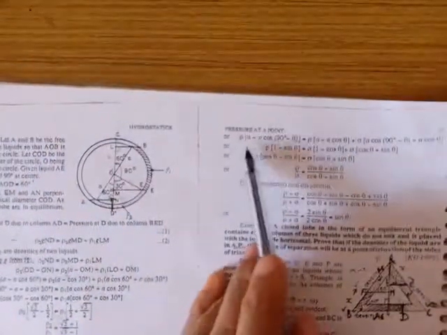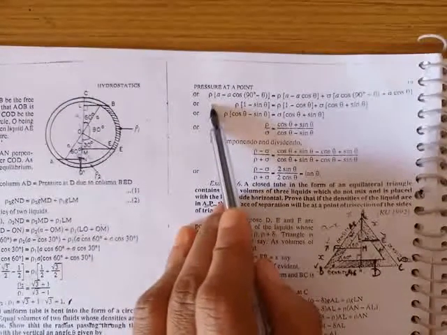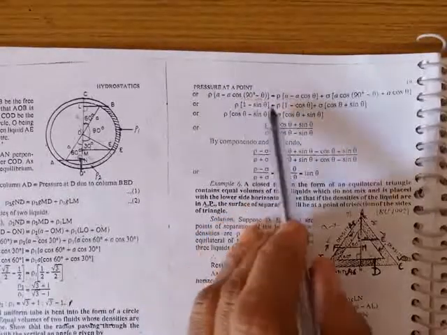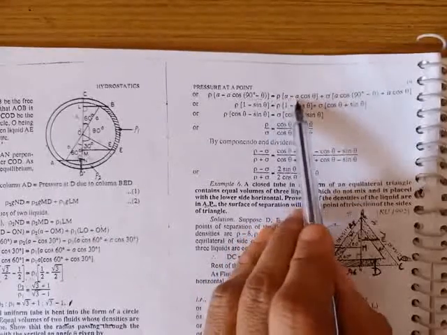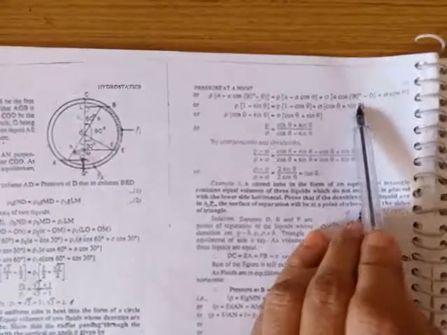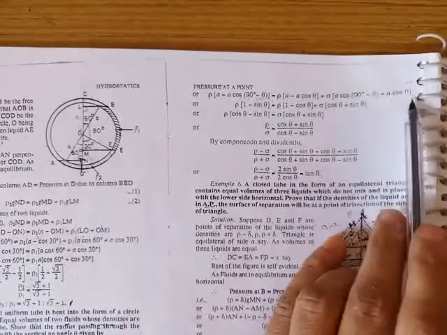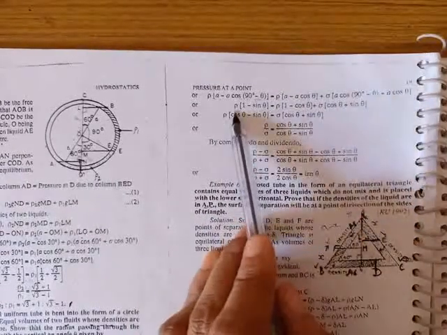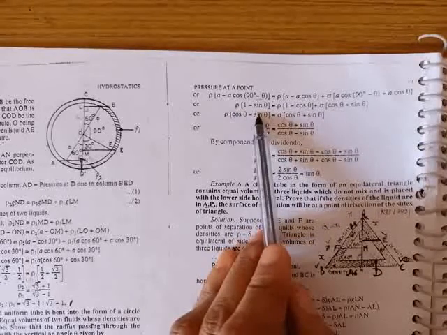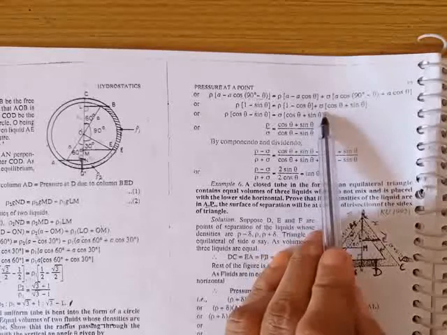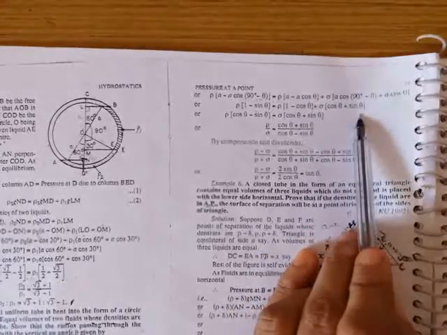Now we can put all these values in the equation. So our equation becomes rho into (A minus A cos(90 minus theta)) is equal to rho into (A minus A cos theta) plus sigma into (A cos(90 minus theta) plus A cos theta). We can take A common throughout and cancel A. So we get the equation rho into (1 minus sin theta) is equal to rho into (1 minus cos theta) plus sigma into (cos theta plus sin theta).